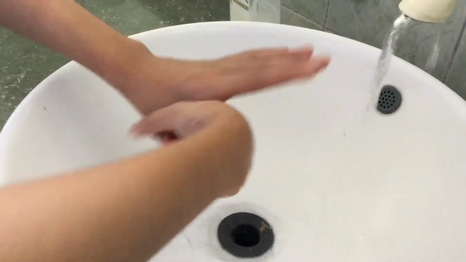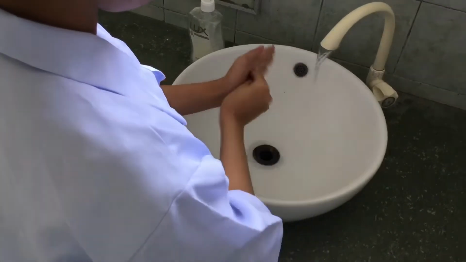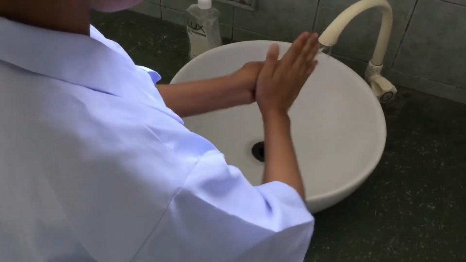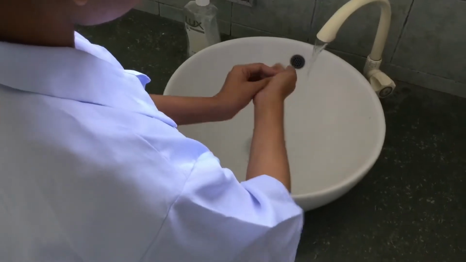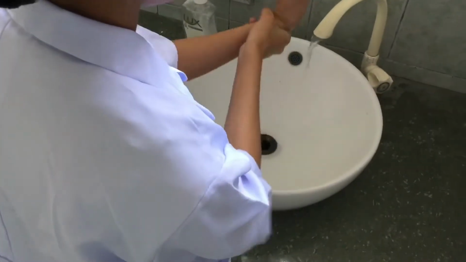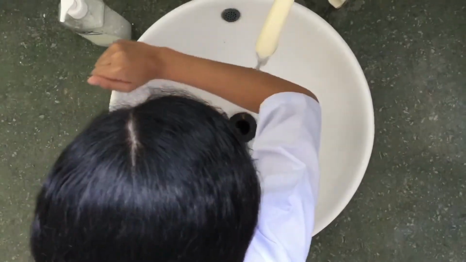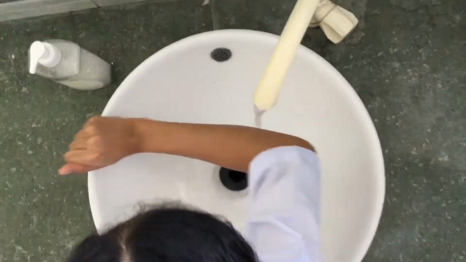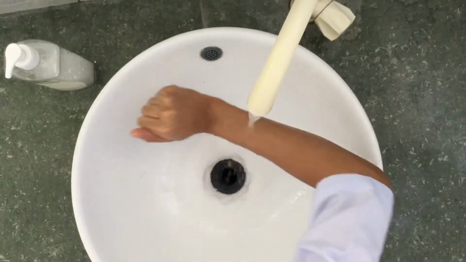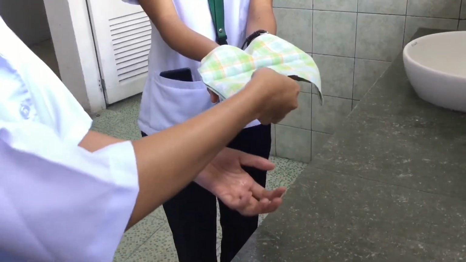Rotationally rub the thumbs. Then rotationally rub backwards and forwards with clasped fingers of right and left palm and vice versa. Then, don't forget the wrists. Rinse hands with elbows straight in direction of forearm to wrist and fingers. Dry hands using a towel, in direction from finger to wrist and forearm. Turn off the faucet and discard the towel in a proper receptacle.